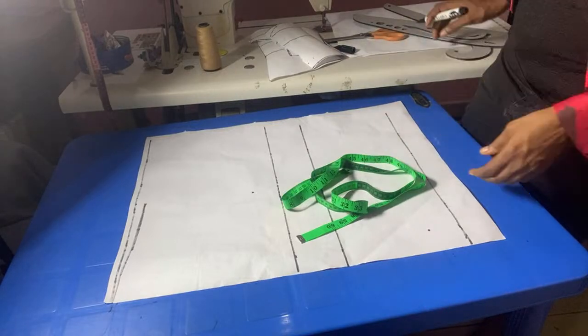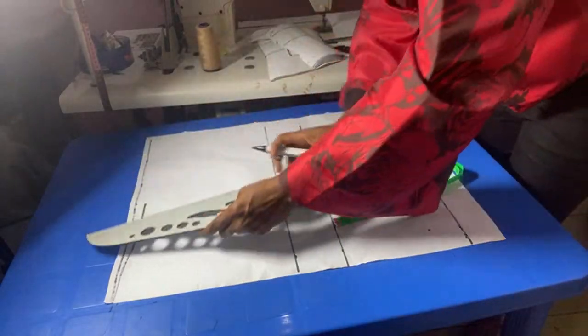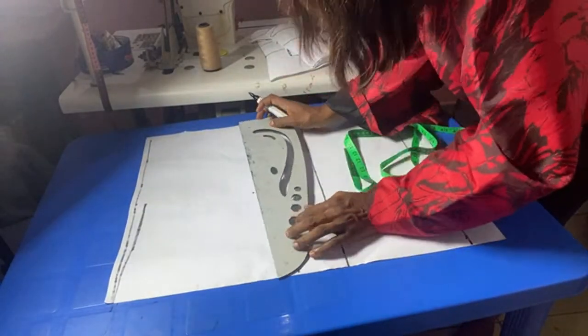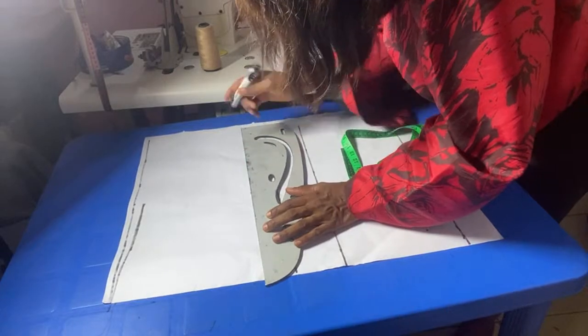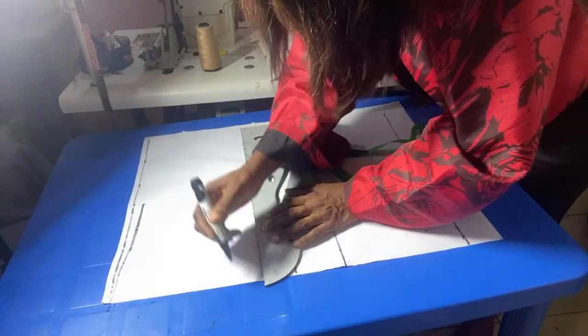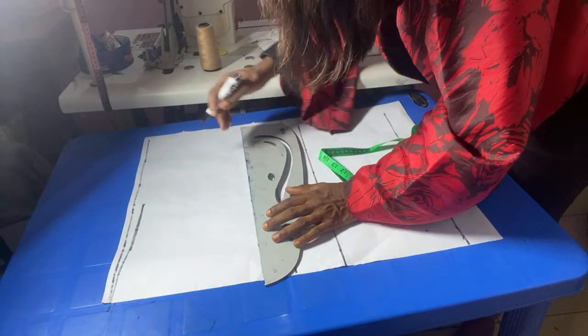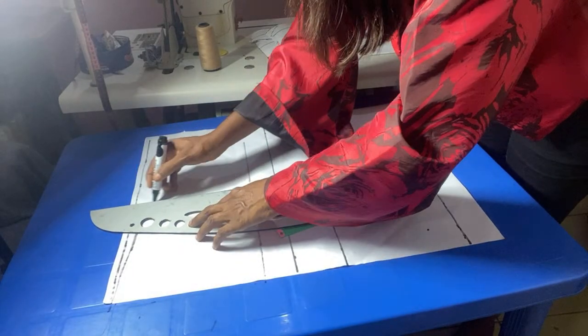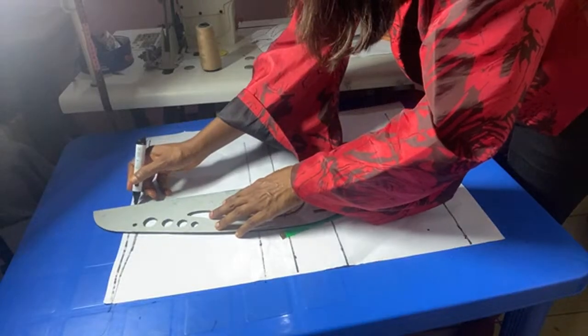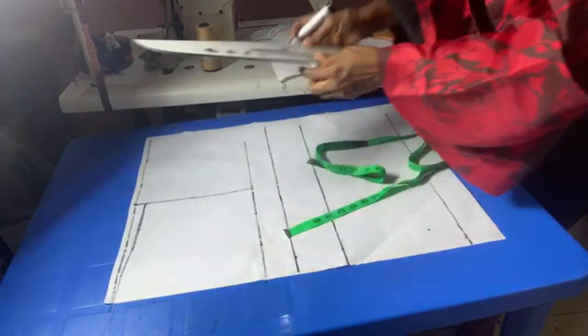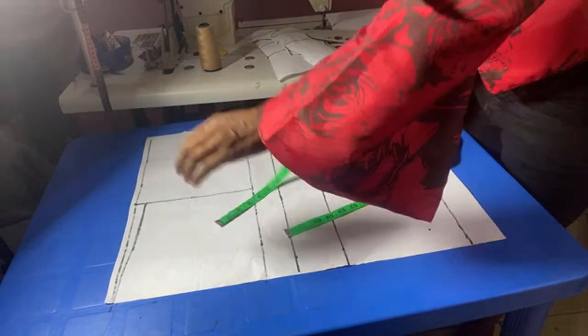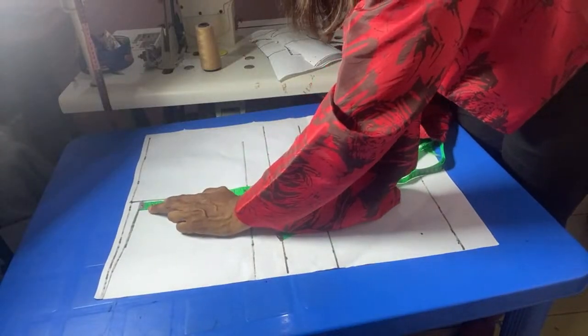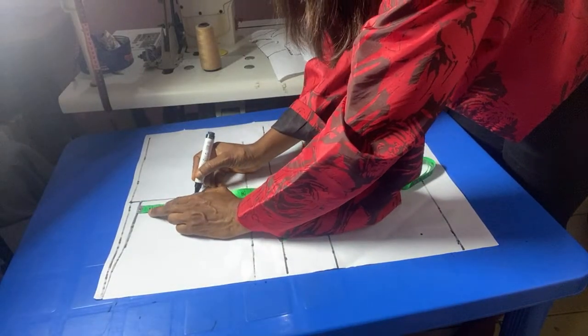So I'll mark it like this, and then I'm going to connect it. I'll just mark it straight like this, okay? So this will help me serve as my chest line. Okay, this marker should not go. It should not go. So I want to take half of this line. So this is half of that line.